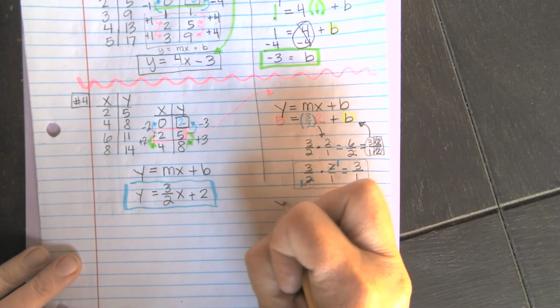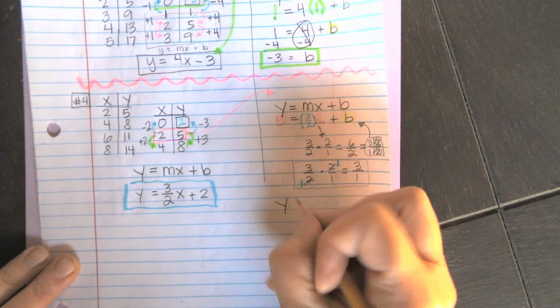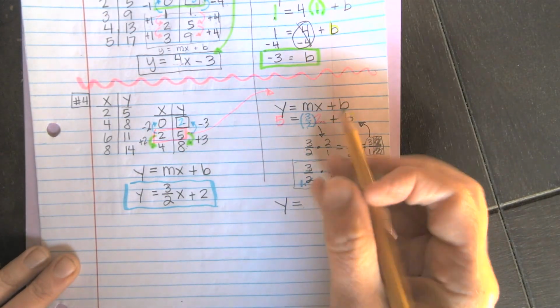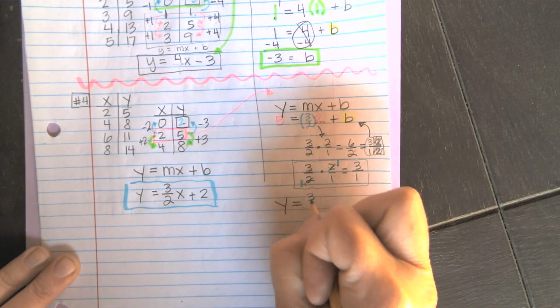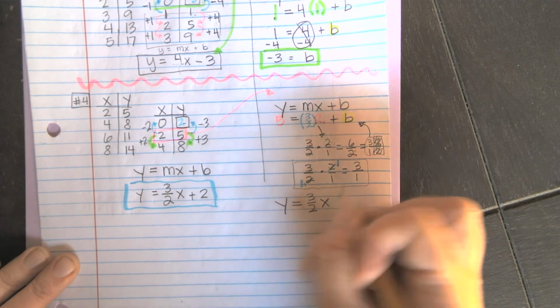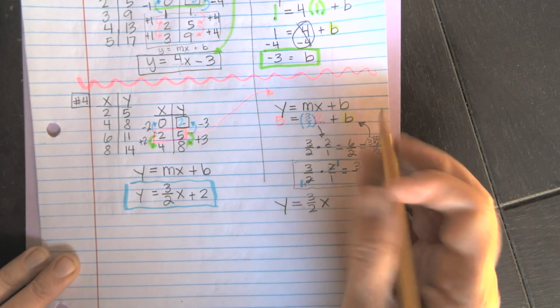So now back to writing our equation. Y equals, remember what m is, 3/2, x, and then we found out b is 3.